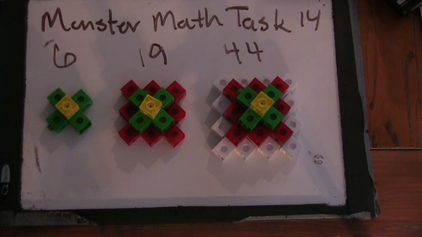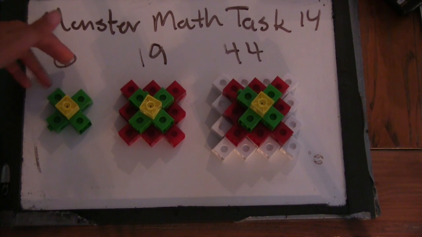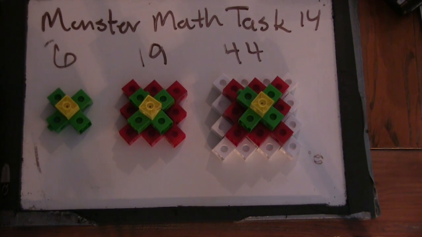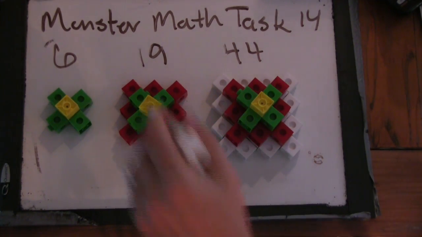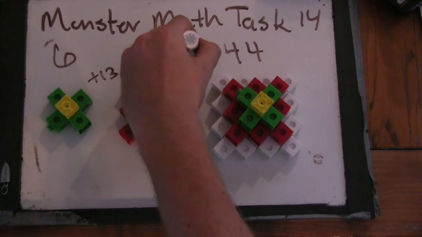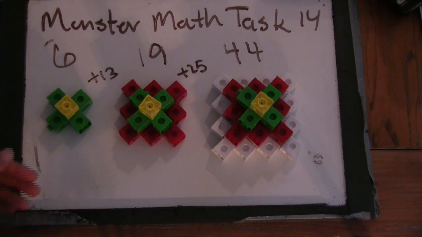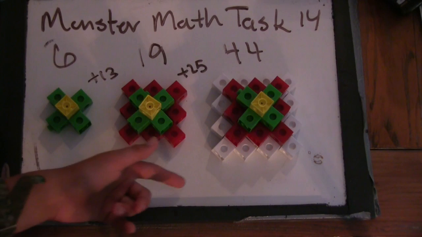Well, we could look at what we're adding, maybe. Adding 13 to get to the second one. Then you're adding 25 to get to the third one. Okay, all right, let me put those numbers up here just so we don't forget them. So this was plus 13, and this was plus 25. Well, I noticed that 25 is 13 times 2 minus 1. So that could be the pattern for adding them, but we don't really have enough to make sure.